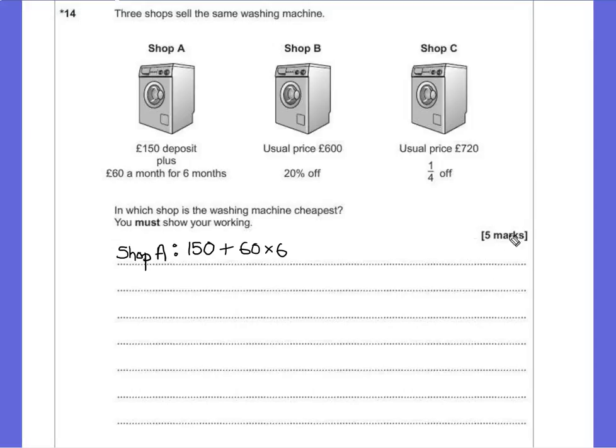Just using the space over to the right hand side, 60 multiplied by 6 will give us 6 times 0, which is 0. 6 times 6 is 36. Carry the 3, it becomes into the hundreds column, so it becomes 360. £150 add £360 will give us a grand total of £510.